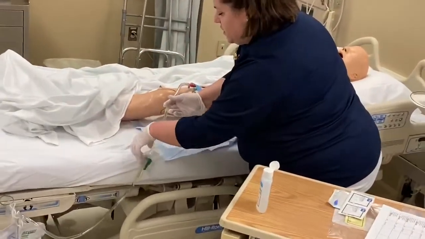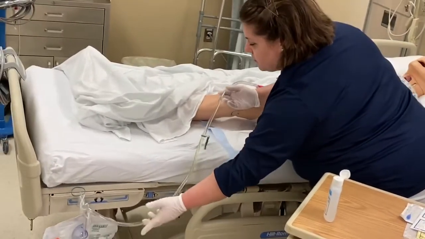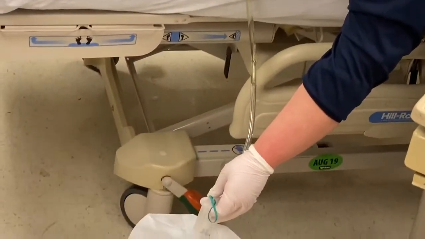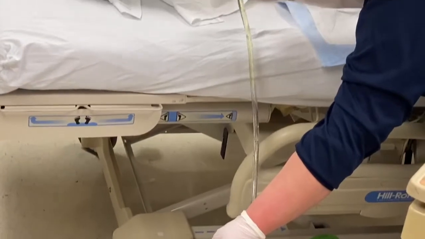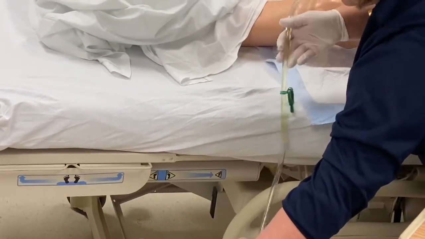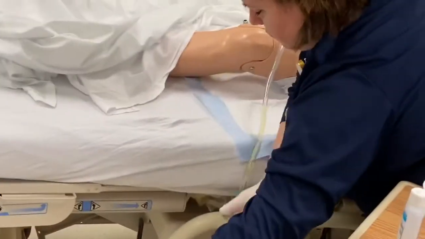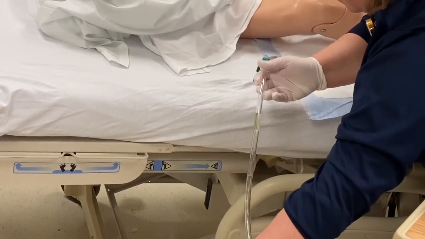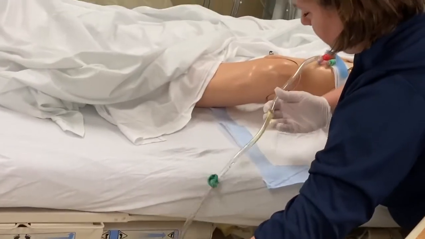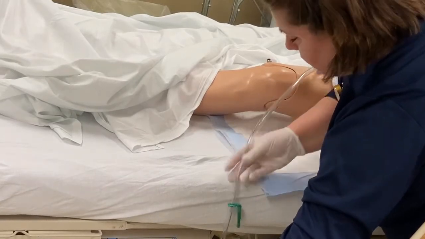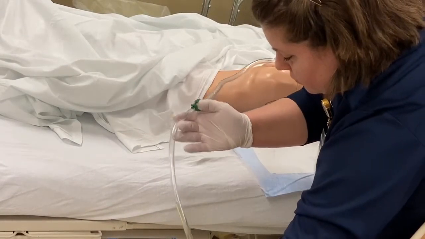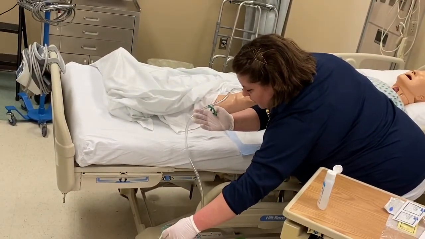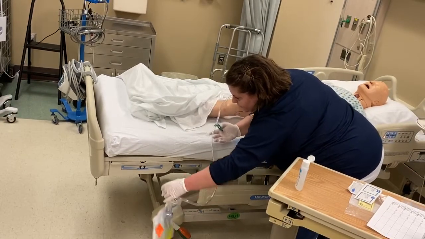So I'm gonna drain this urine into the bag. And once this is all in the bag, I know that my sample will be nice, fresh, new urine.